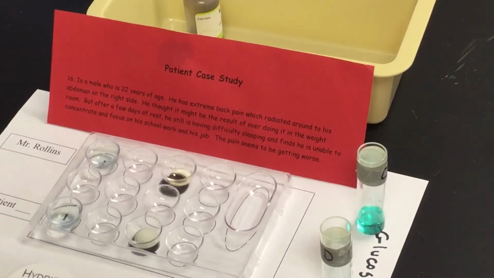Patient case study number 16. This talks about a male who is 22 years of age. He comes in and starts complaining about back pain around his abdomen on the right side. You guys are going to read the rest of his little scenario, put it into your own words, and put it on the bottom of your report.